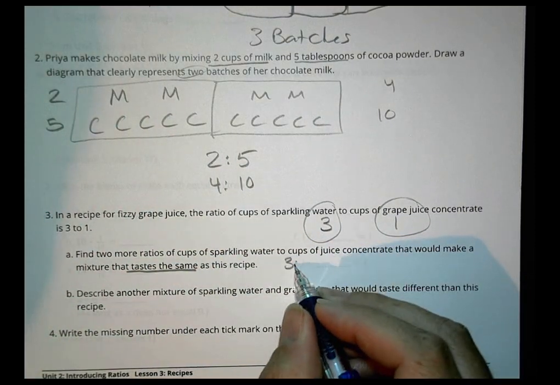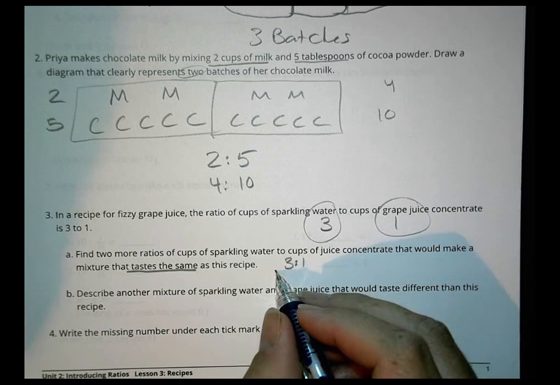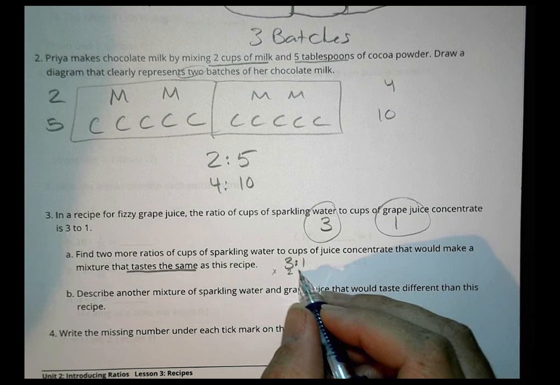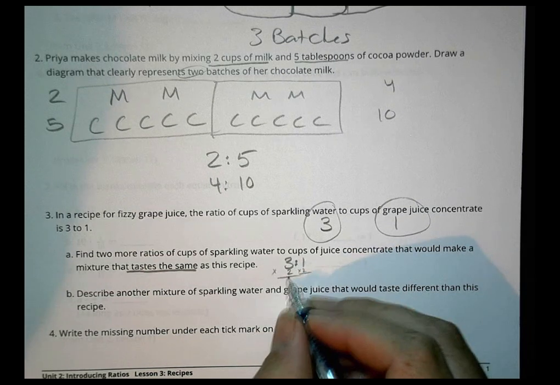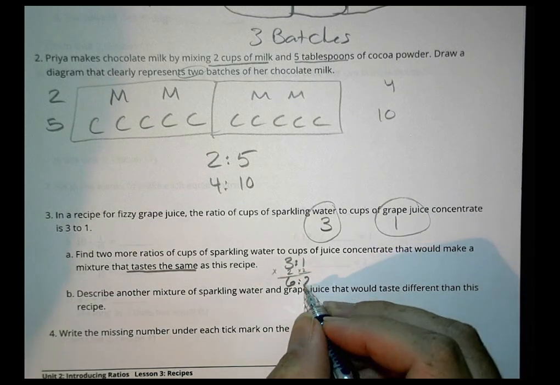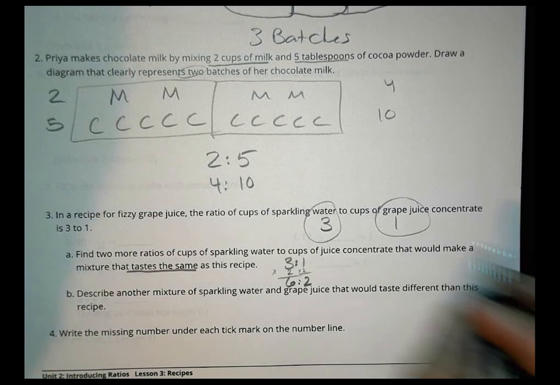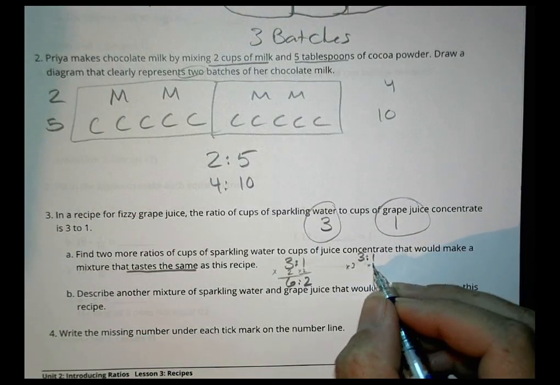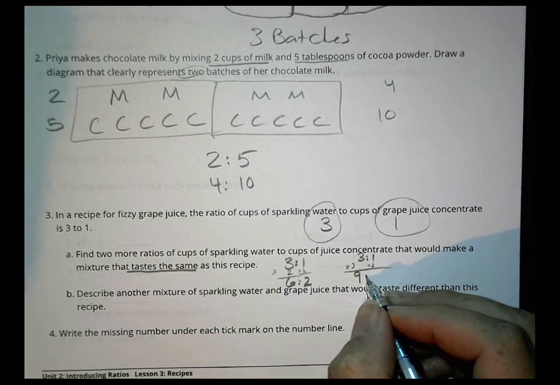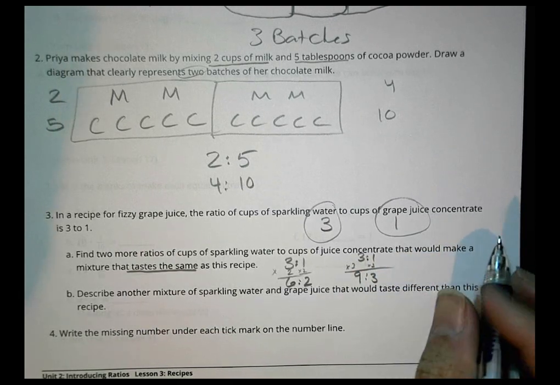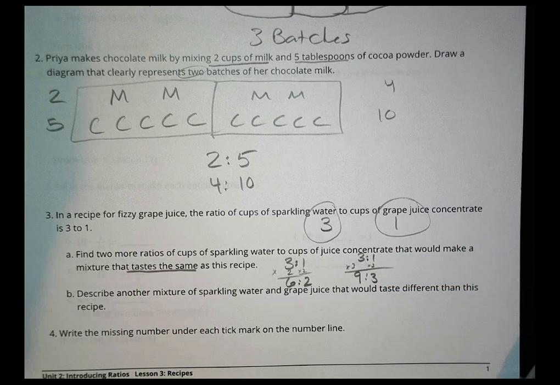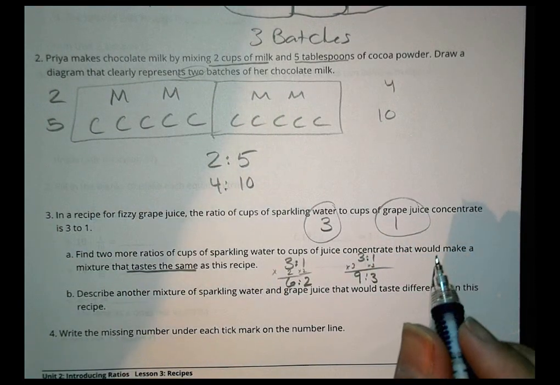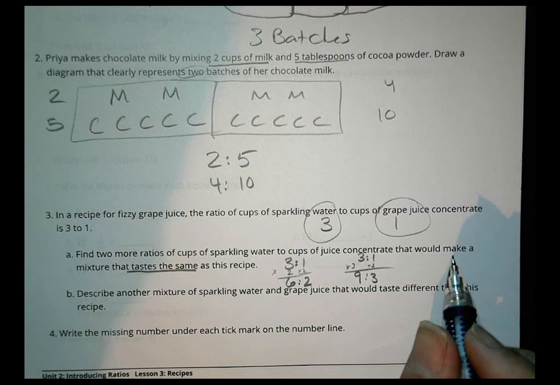What I'm going to do is take my ratio and multiply by the same number on both parts. I could double it, so times 2, times 2. 3 times 2 is 6, and 1 times 2 is 2, so that would work if I wanted to double it. What if I wanted to triple it? I'd multiply everything by 3. We'd have 9 water and 3 of the grape juice concentrate, so those would both work. Those are just 2 examples of equivalent ratios to make the same fizzy grape juice.